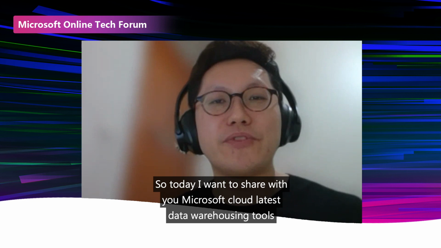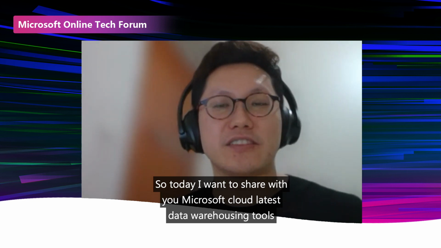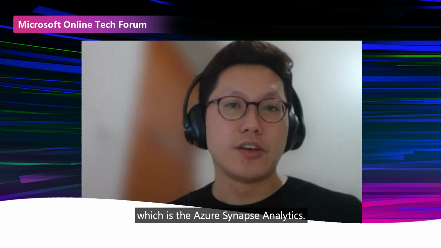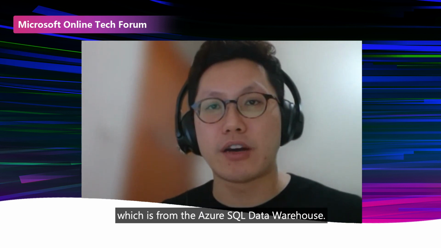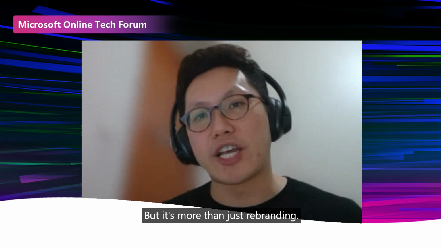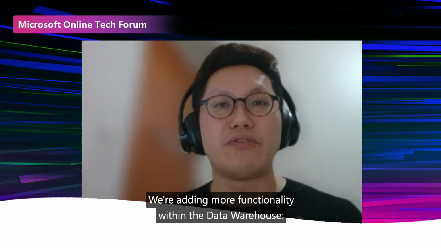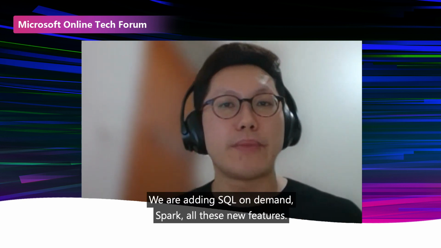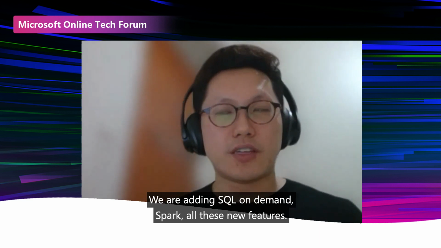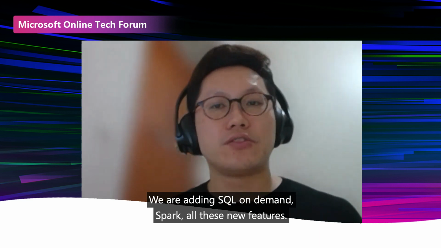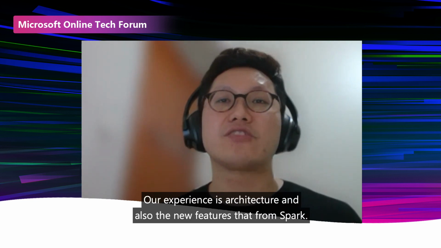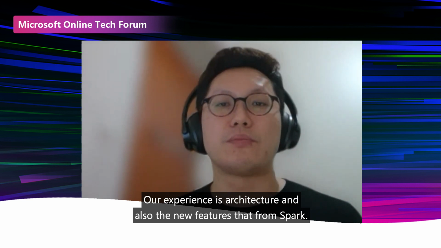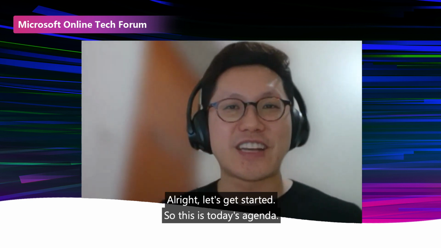So today I want to share with you Microsoft Cloud's latest data warehousing tool, which is Azure Synapse Analytics. You may have heard of the rebranding from Azure SQL Data Warehouse, but it's more than just rebranding. We are adding more functionality within the data warehouse, including SQL on demand and Spark. Today we are going to check out the latest studio experience, its architecture, and also the new features from Spark. All right, let's get started.